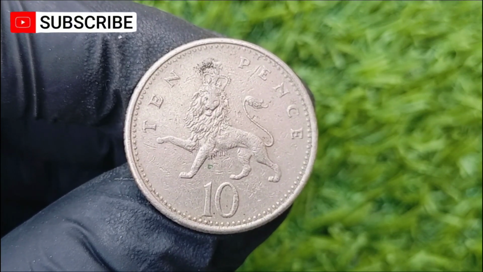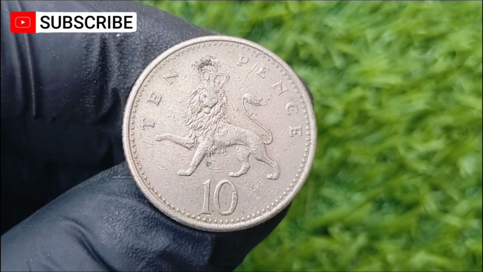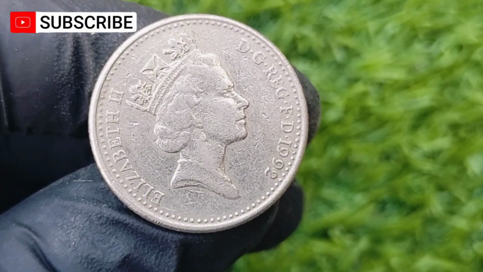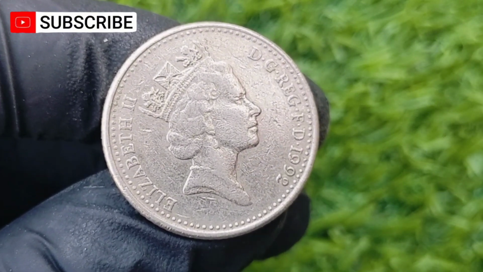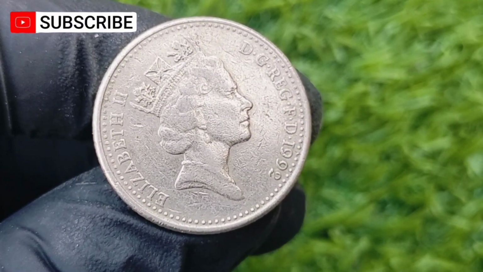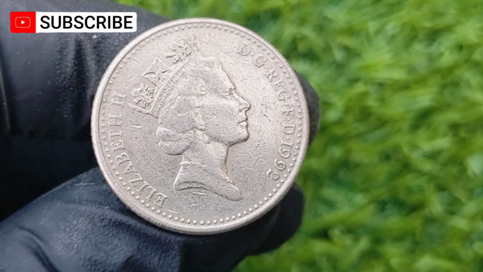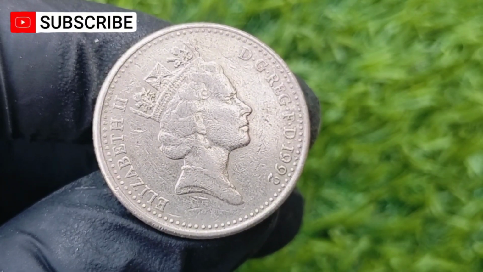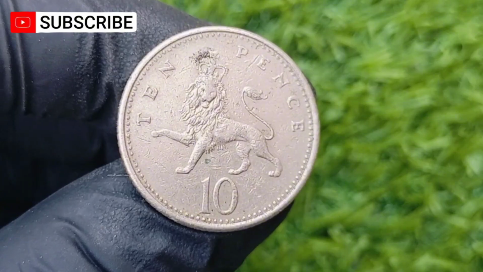The larger coins of the earlier decimal era were increasingly seen as impractical in daily use. They were heavy, took up too much space in wallets and cash registers, and were expensive to produce due to the amount of metal used. By the late 1980s, the Royal Mint and the Treasury had already begun studies on the possibility of reducing the size of some of the larger denominations.